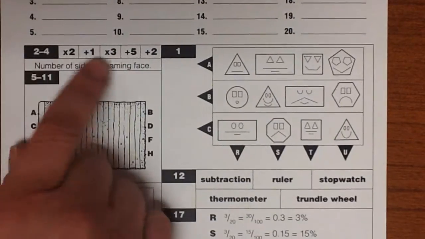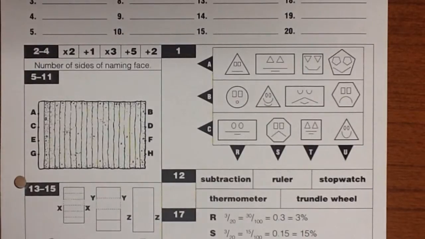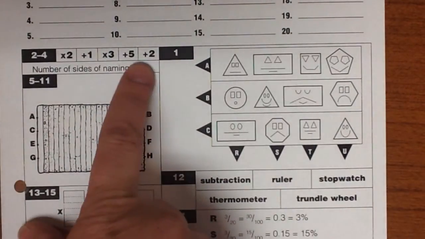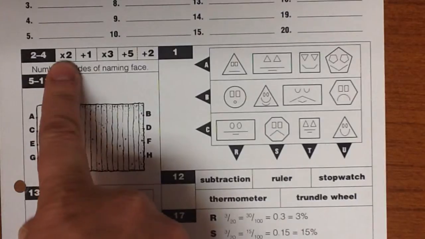Questions 2 through 4, right here. Number 2, the number of faces a prism has always equals the number of sides the naming face has. Is that plus 2, plus 5, times 3, plus 1, or times 2?